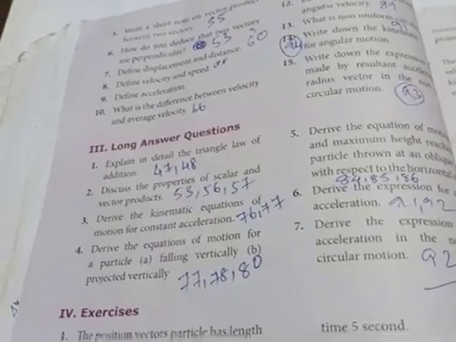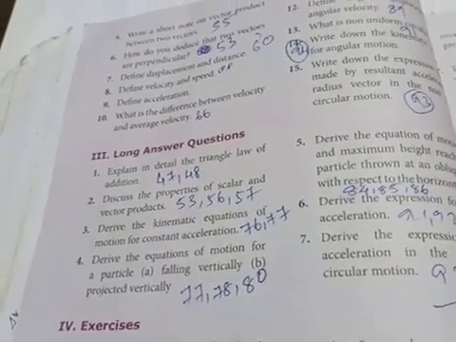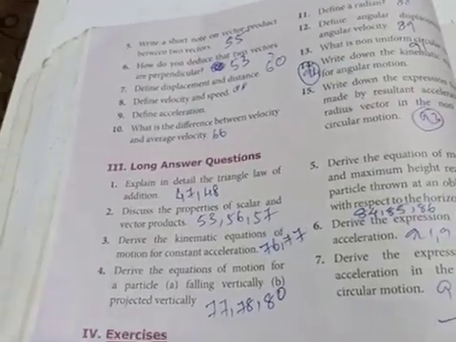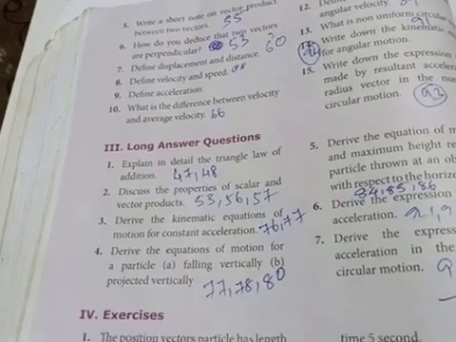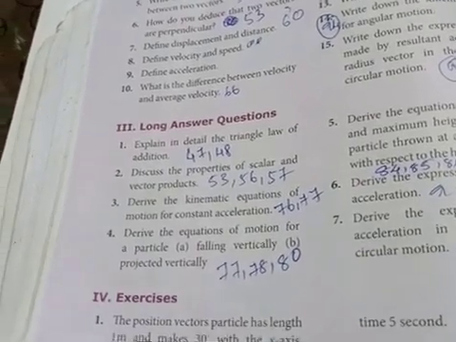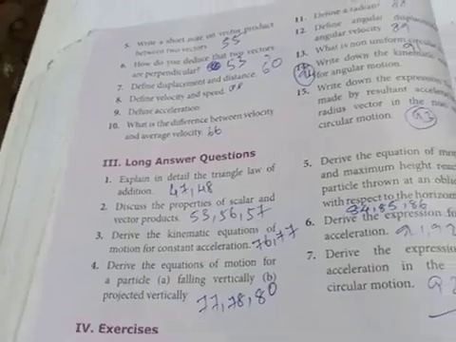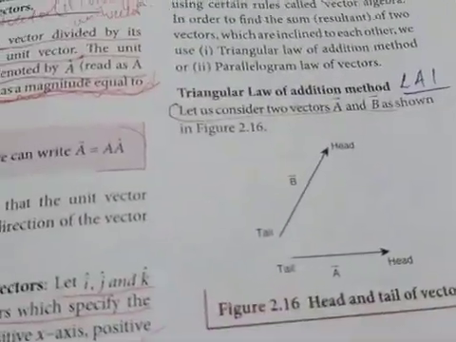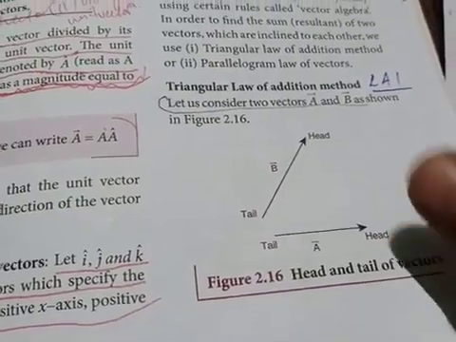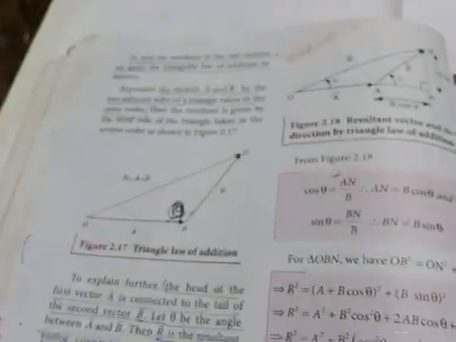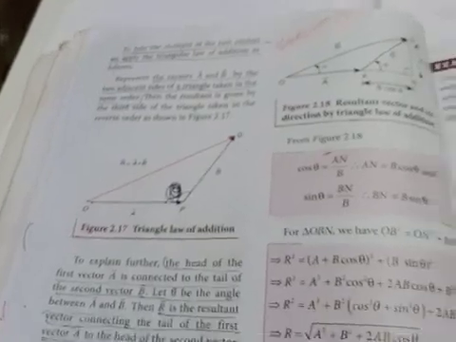Next is detailed answer. First question is, explain in detail the triangle law of addition. So in page number 47 and 48, here it is starting, triangle law of addition. So start from here, then you can write all these things.